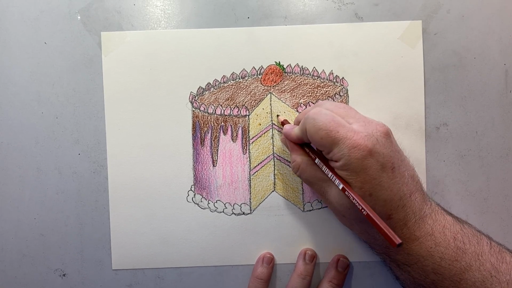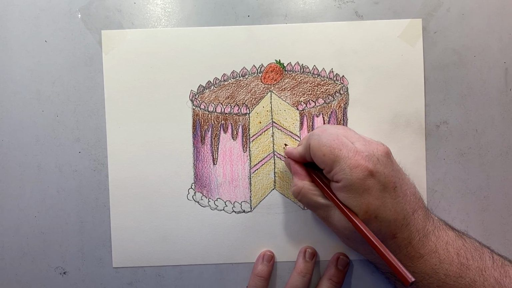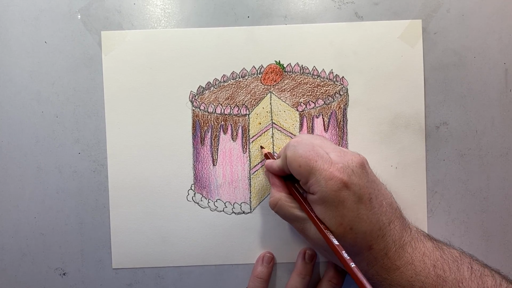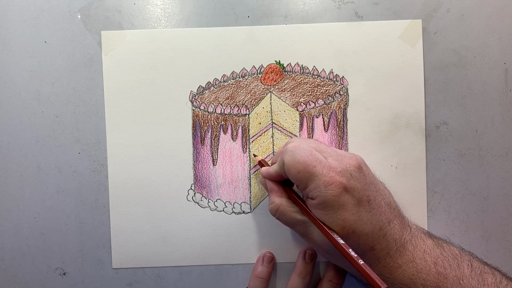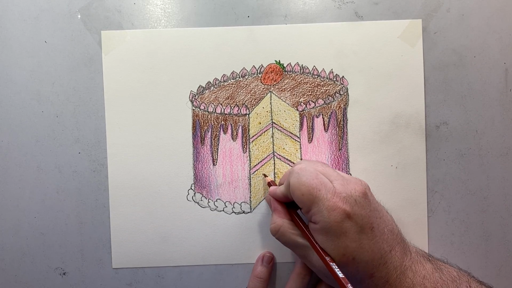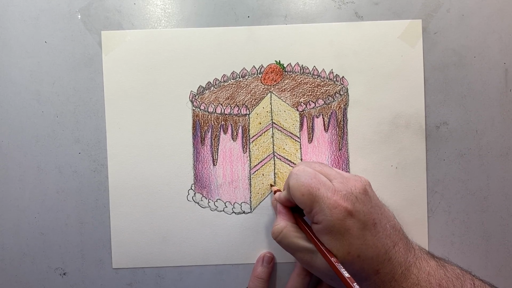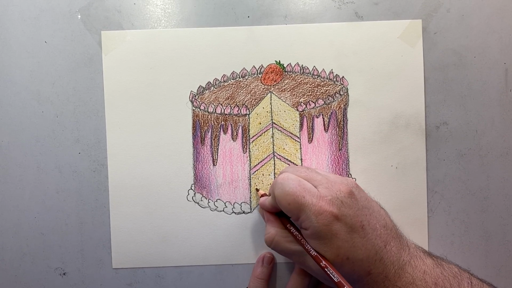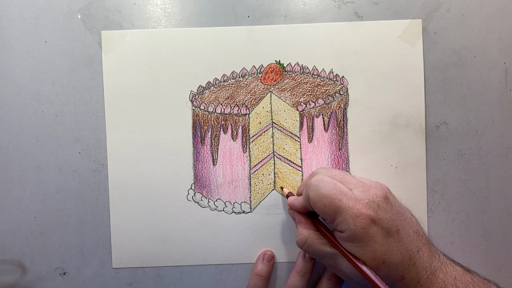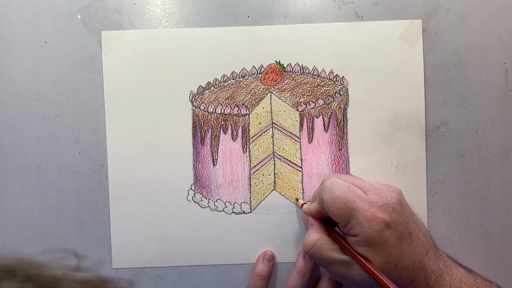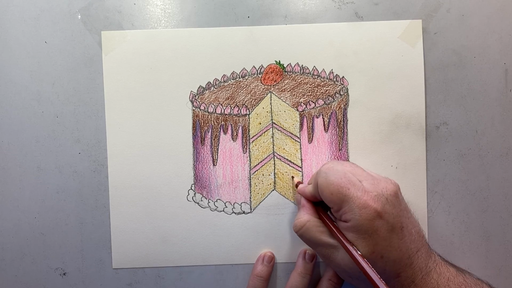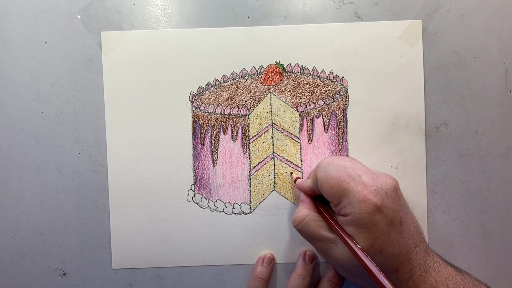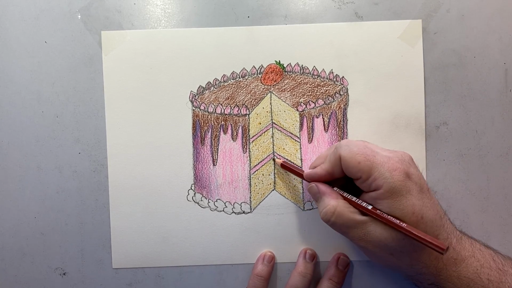That hurts the pencil and makes a sloppy mess, but I'm making some crumb dots in my cake, just to make it look like the cake part itself. And little crumbs and little air pockets. And bake that cake. Okay?